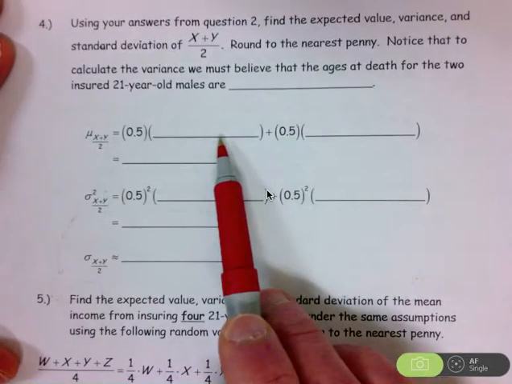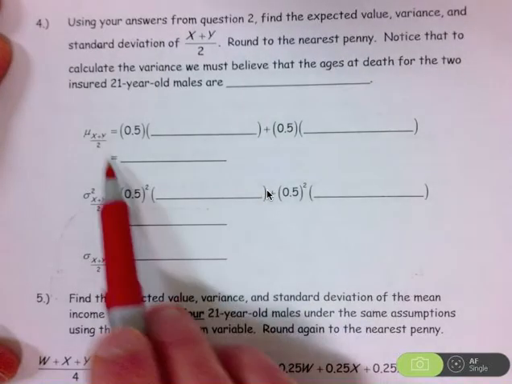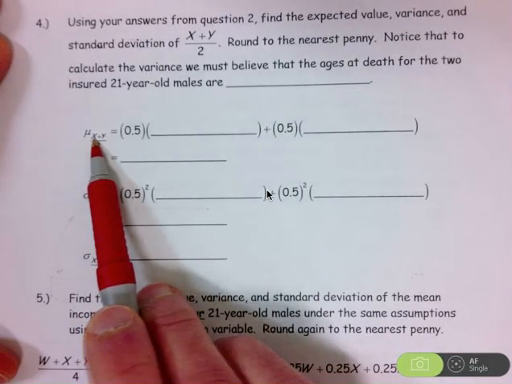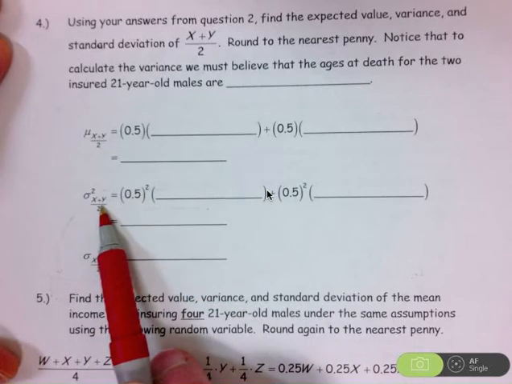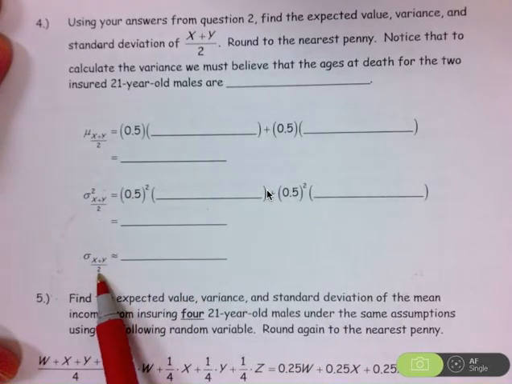So continuing forward then, all we're doing is working with the mean of (X + Y)/2, the variance of (X + Y)/2, and the standard deviation of (X + Y)/2. So you should be recycling the values that you calculated in number 2 on the front. That's a really important idea.